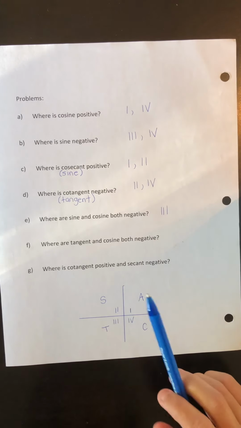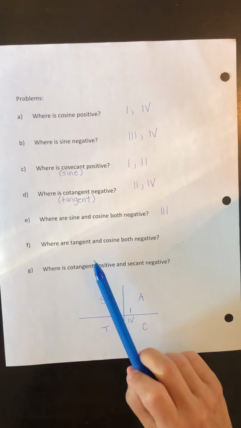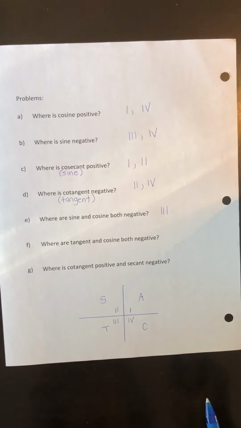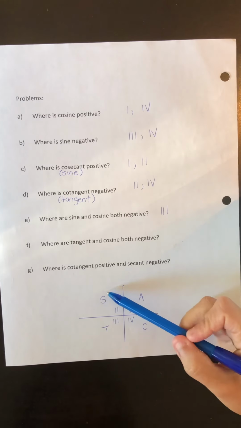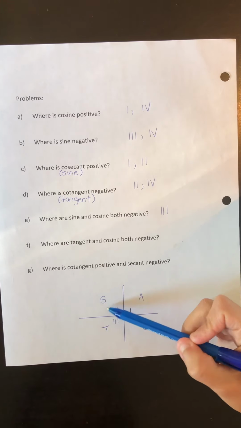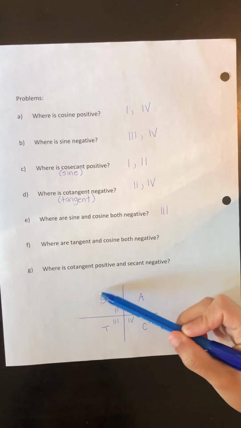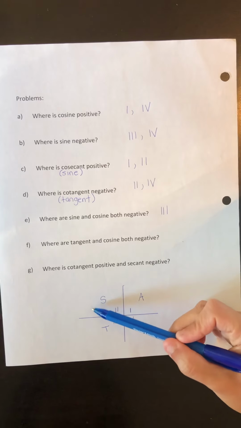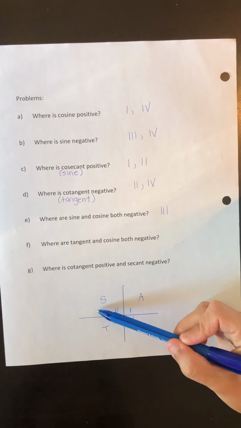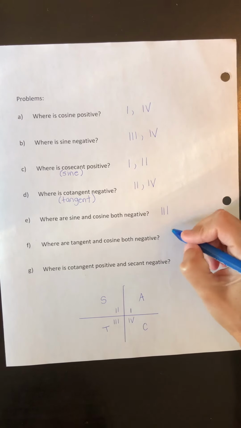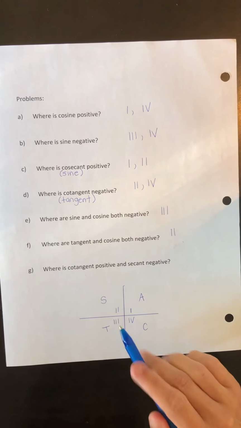Here's a similar question. Where are tangent and cosine both negative? Hopefully you will identify that can only happen where the S is, S for sine being the only main trig function positive here. So in quadrant 2, tangent and cosine will both be negative.